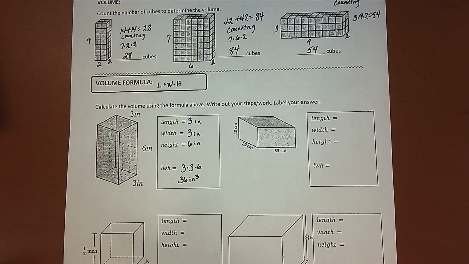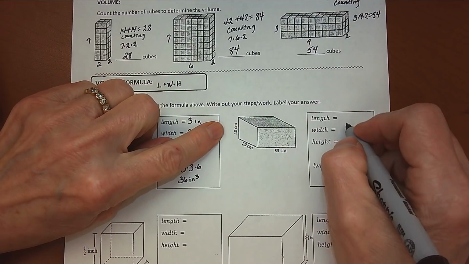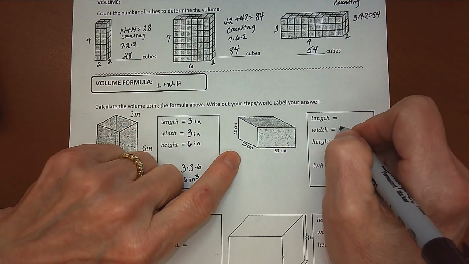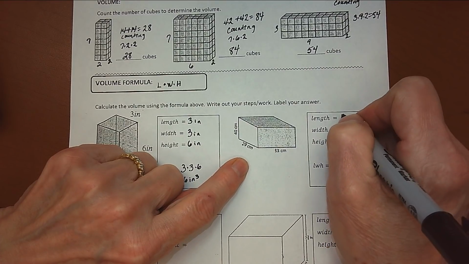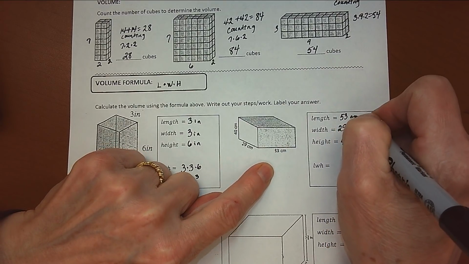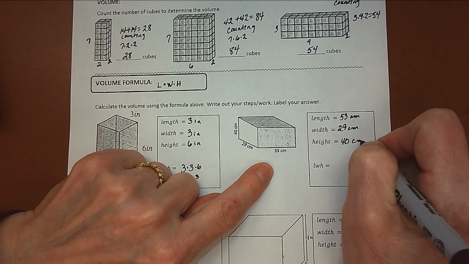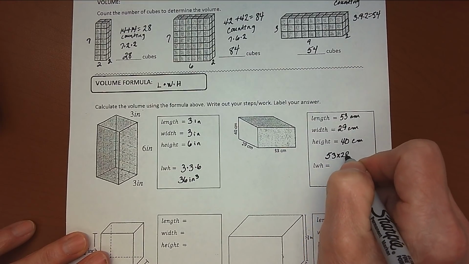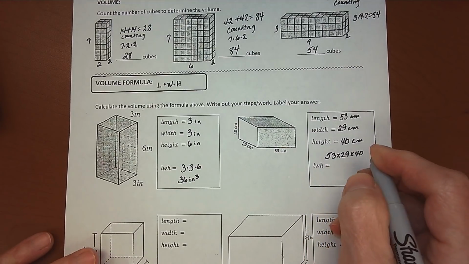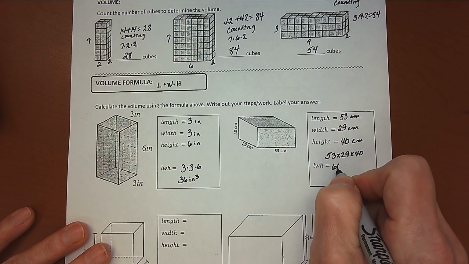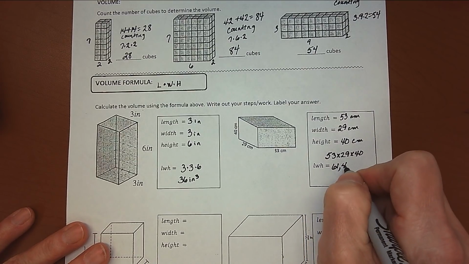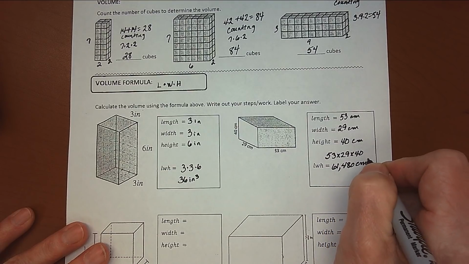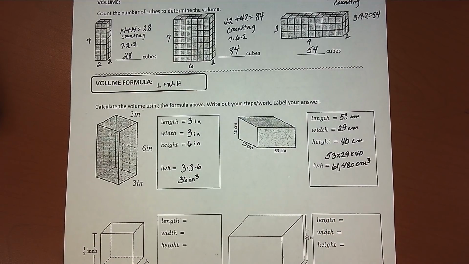You'll probably want your calculator there, those numbers are kind of big, and then start back up again when you're done. Okay, so did you decide that the height was 40, and maybe the width is 29, and maybe the length is 53? And then did you multiply all 3 of them together so that you did 53 times 29 times 40, and that comes out to be quite a large number, 61,480 centimeters, and again, cubed. Did you remember to put the label cubed on?